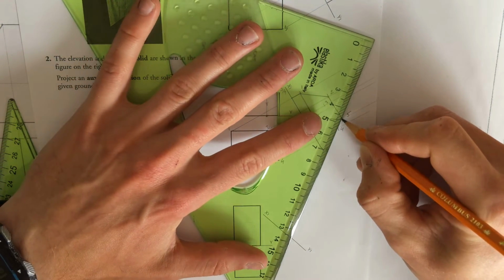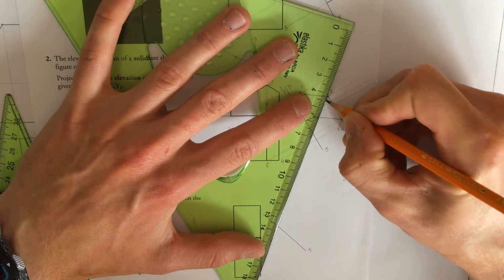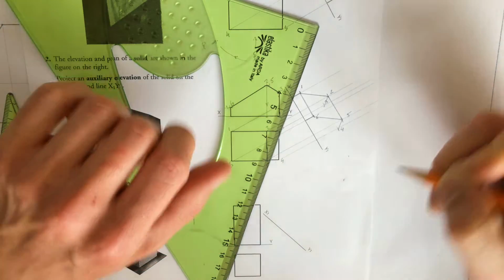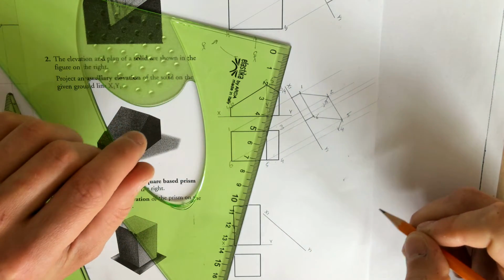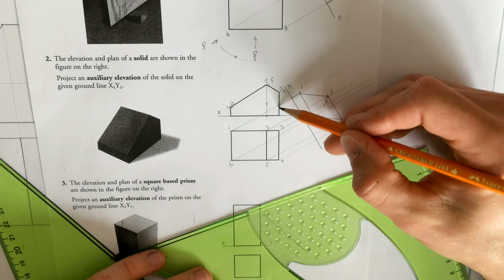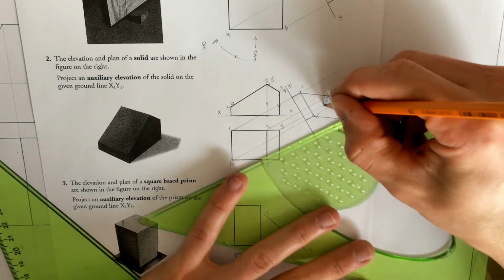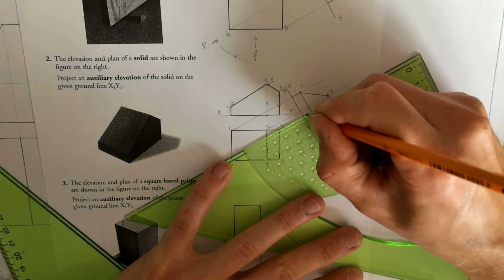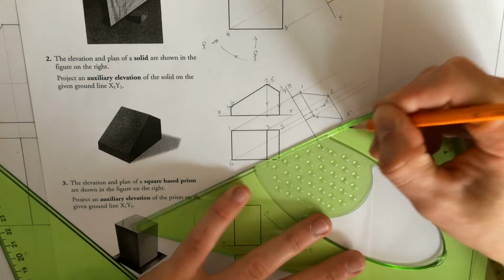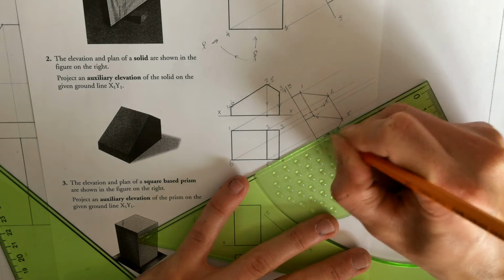So in my auxiliary elevation, 5 joins back to 4. 2 joins back to 3, but we're not going to see it, so we're just going to put in hidden detail. And then 4 and 3, as we can see there, join back to the XY line. So 4 and 3 in my auxiliary are going to join back to the x1, y1 line. And again, point 3 is going to go back with hidden detail.